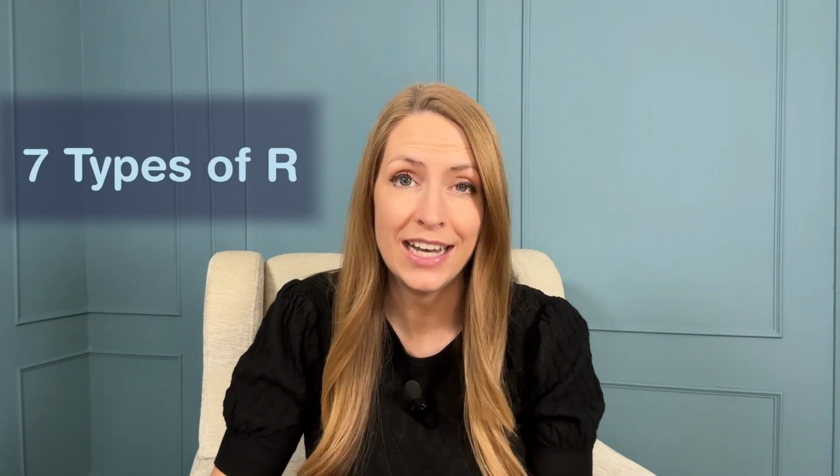So once your child is able to make an R on its own and they're able to then add vowels, making that the syllable level, then you can try this step, which, as I mentioned, is step 3, making R in words. Okay, are you ready to learn about 7 types of R? Crazy, huh? So here we go. Let's walk through some of these.